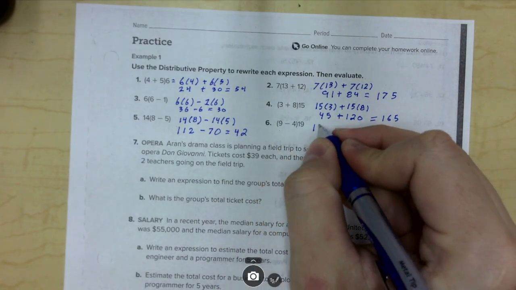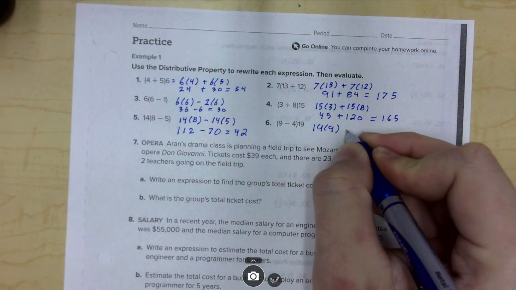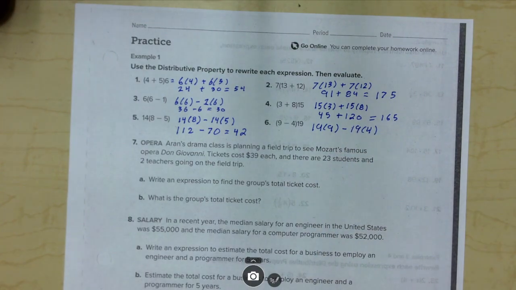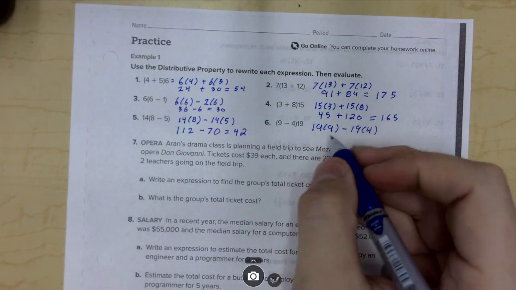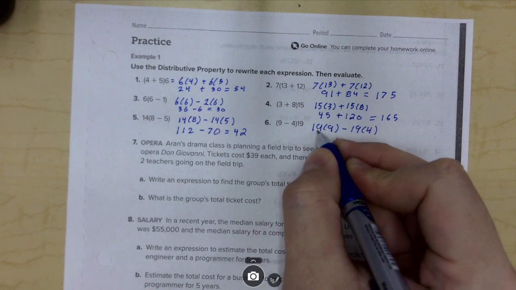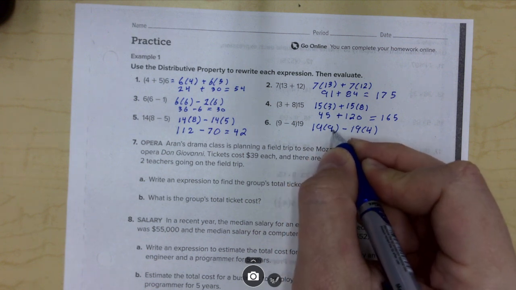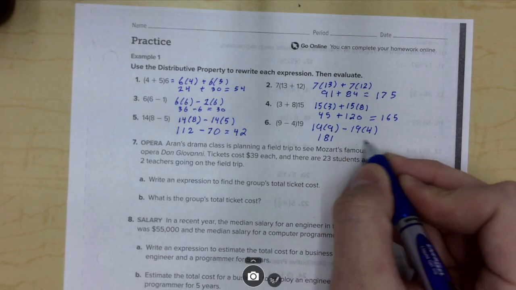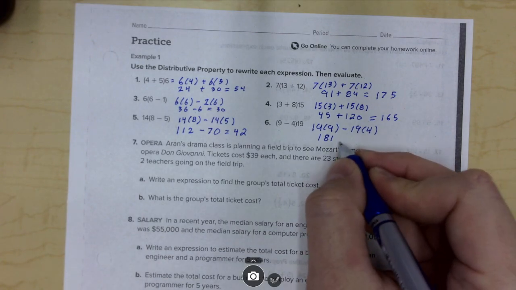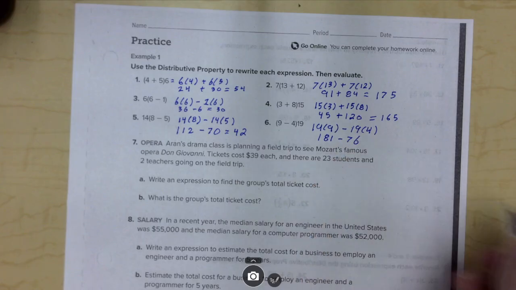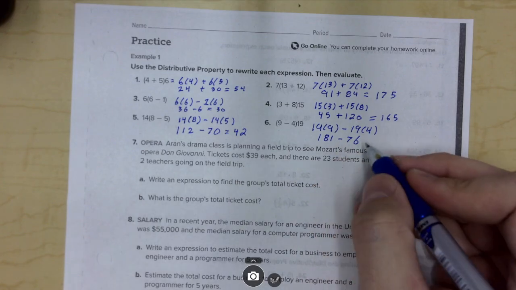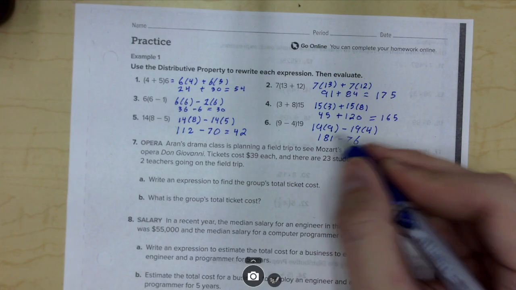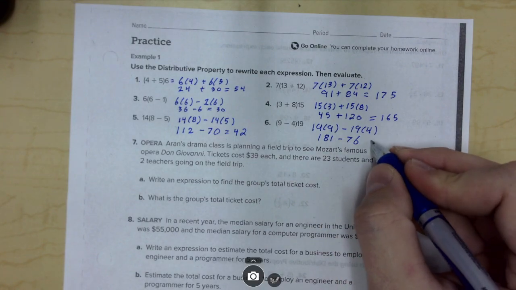Finally, we have 19 times 9 and 19 and 4. All right, well, 10 times 19 is 190, so 9 times that is 181. 19 times 4, that's 40 and 36. 40 and 36 make 76. Let's see, to go from 70 to 81, that's plus 5. That takes us to 80 and then 100, so that's 105 is our answer.